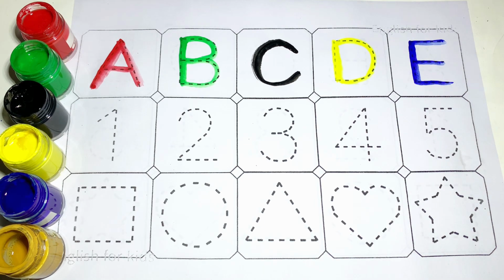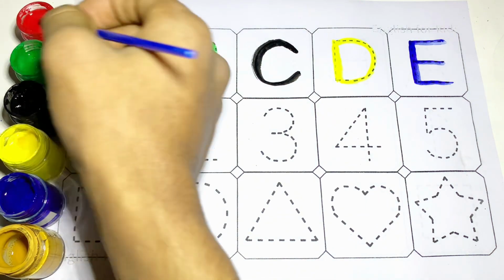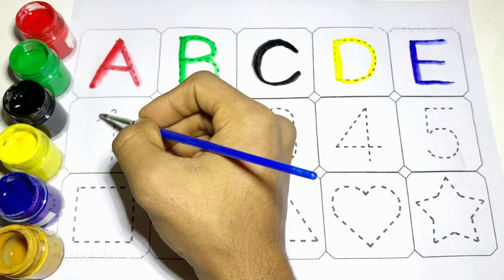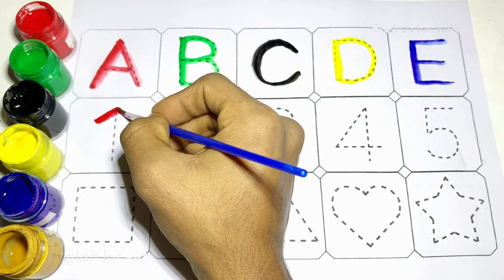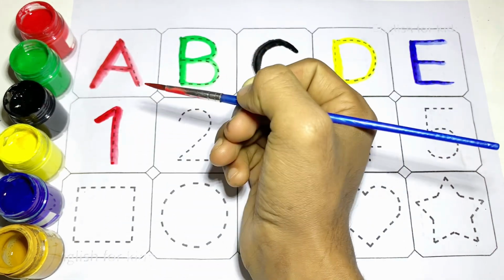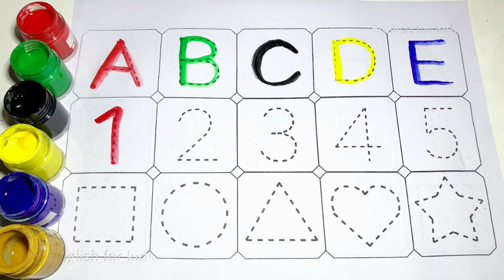Kids, now draw numbers, and first we draw 1. The number 1, and use red color. O-N-E, 1.